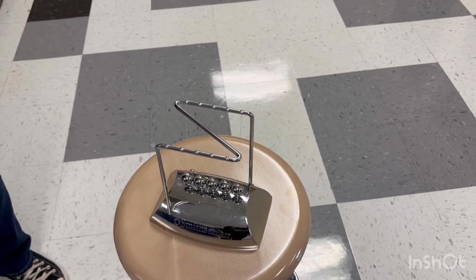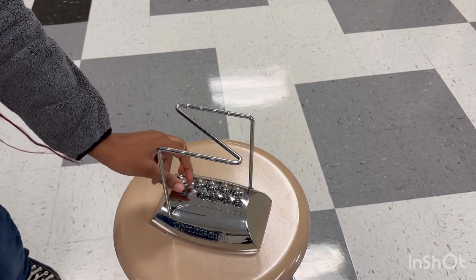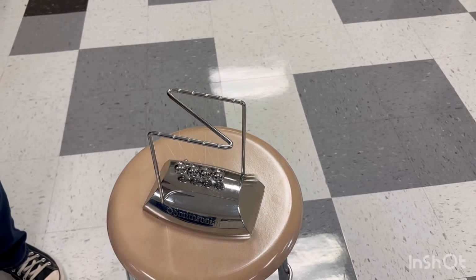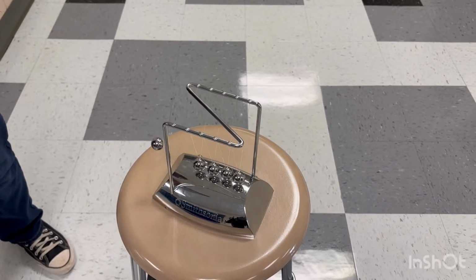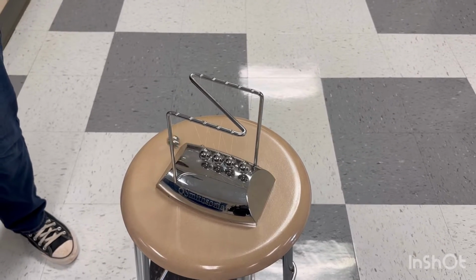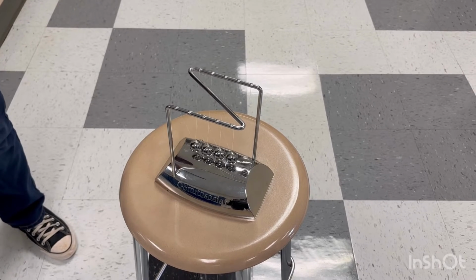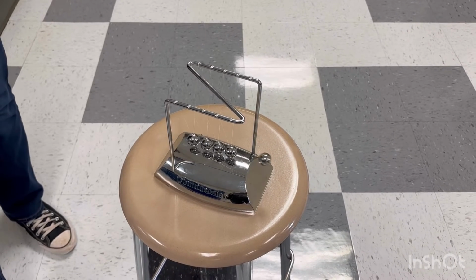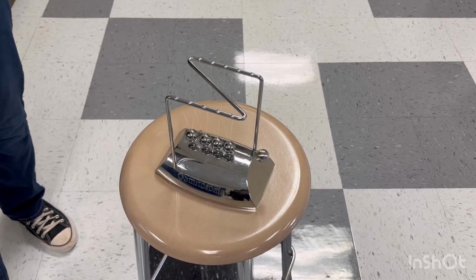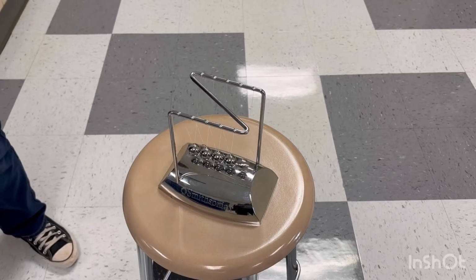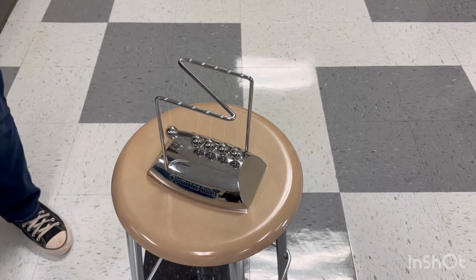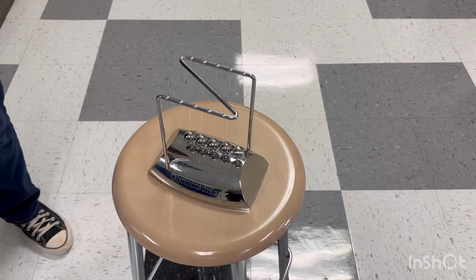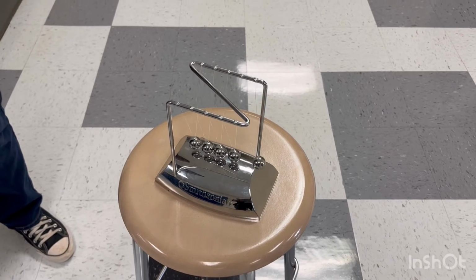When the ball is lifted and released, the momentum is transferred down the line through the stationary balls. The final ball on the end moves away with the same momentum as the initial ball, maintaining the momentum of the original ball. The cradle also demonstrates conservation of energy because the ball, while being lifted, has potential energy, and upon release, it is converted to kinetic energy. The kinetic energy is transferred through the balls and reappears on the opposite end.